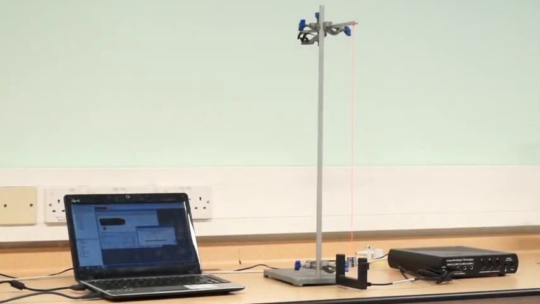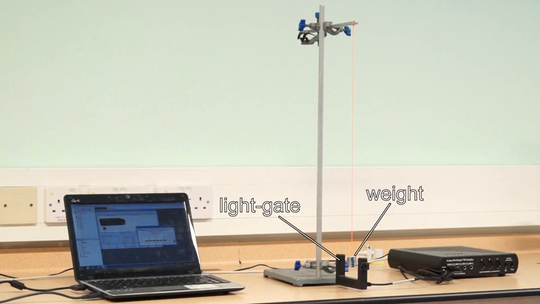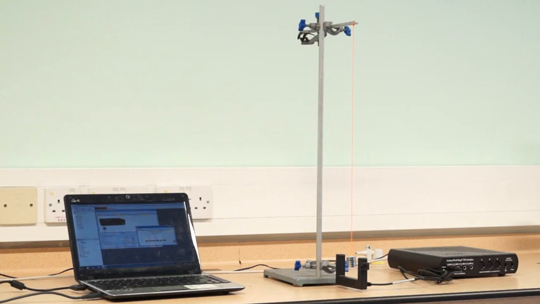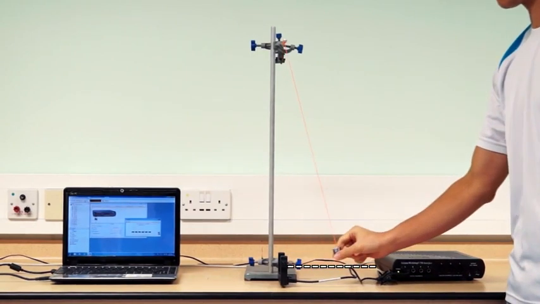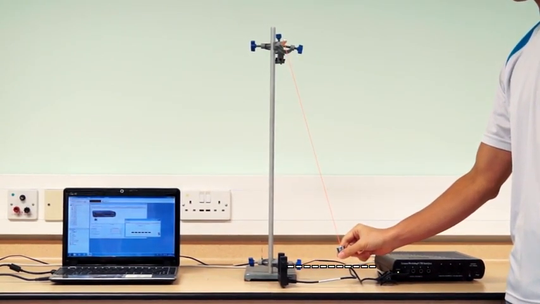Set up the apparatus as shown. Make sure the weight can swing through the light gate when it is at the lowest position. Pull the weight to one side. Measure its height h above the lowest position.